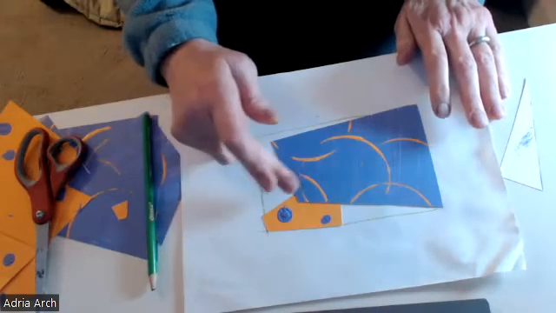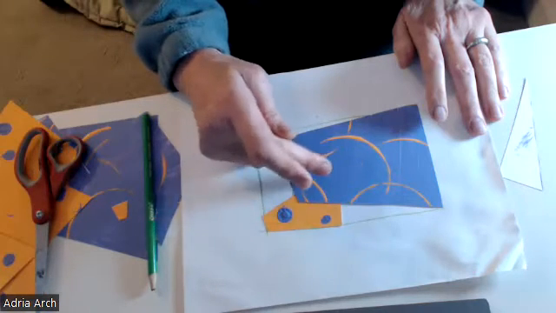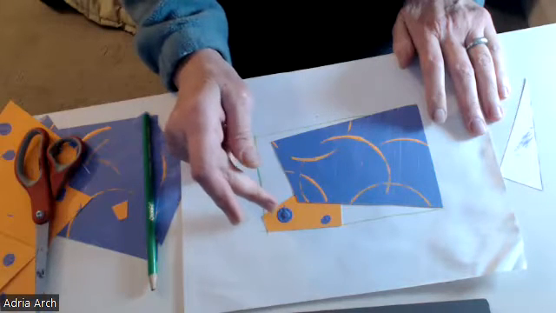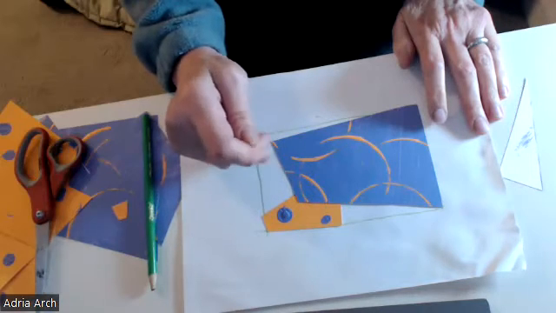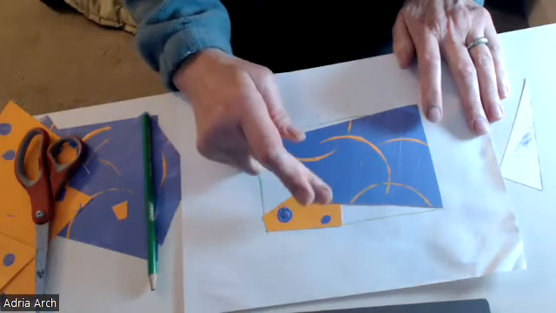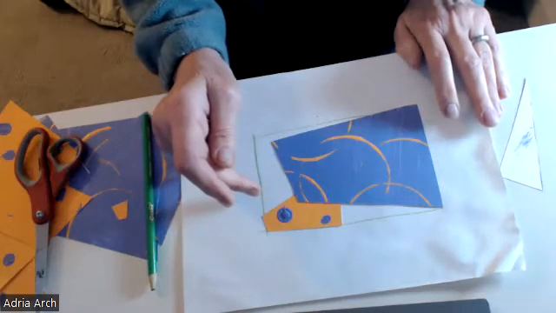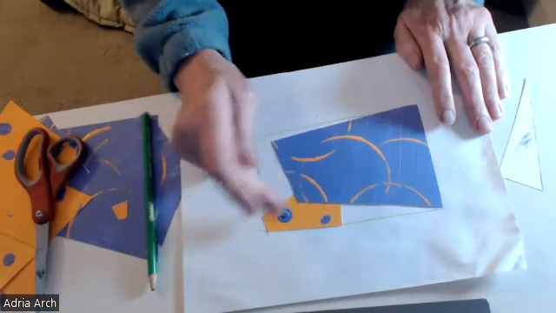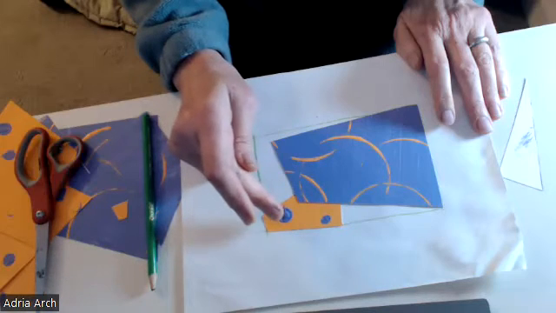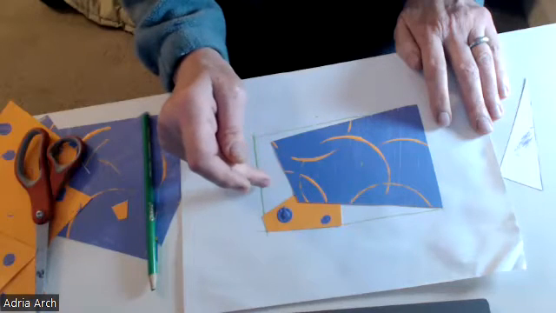So by repetition of the same orange here and here, and the same sort of lavender color here and here, I have repetition of that circular form. I also have repetition of the rectilinear shapes that I've been cutting. I have different sizes. So there's the larger yellow of the larger circle and the smaller circle, and the larger rectilinear shape and the smaller rectilinear shape.